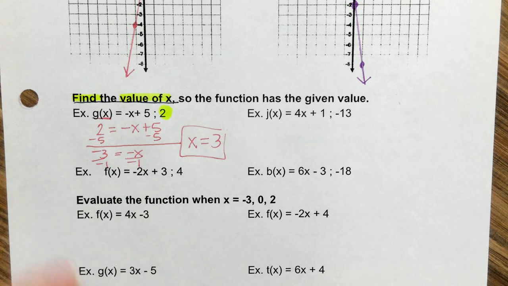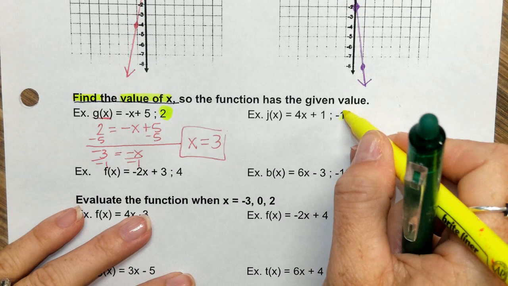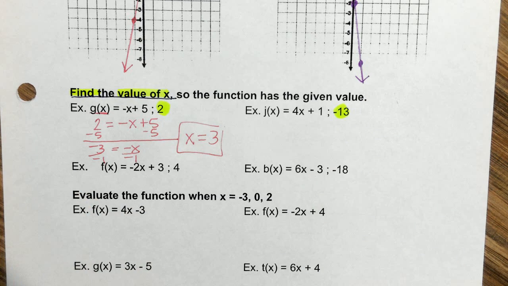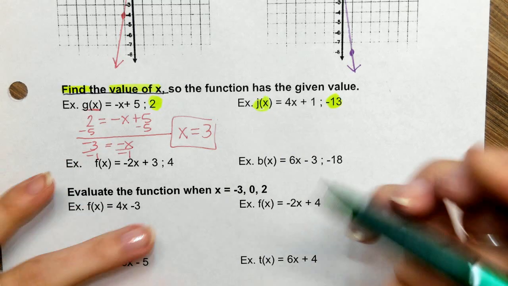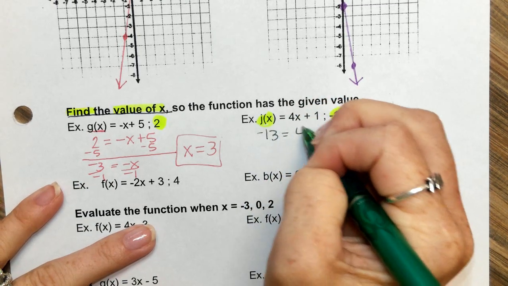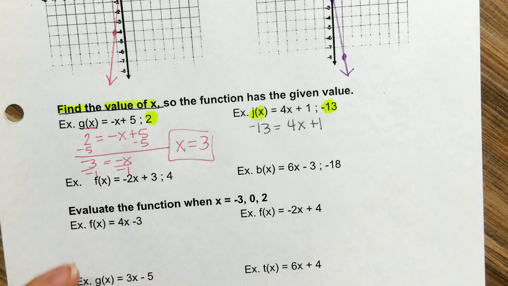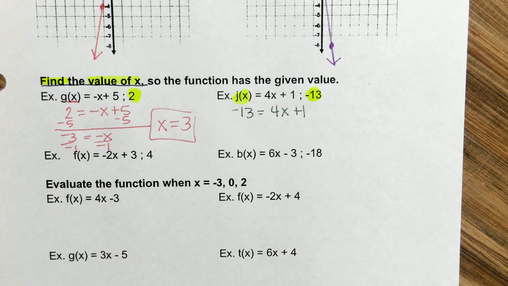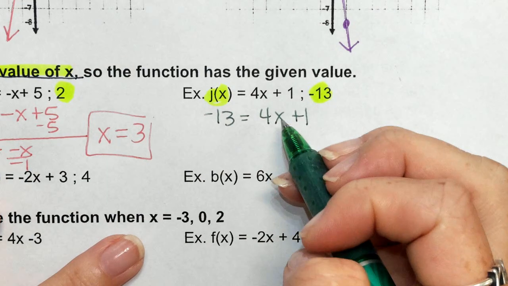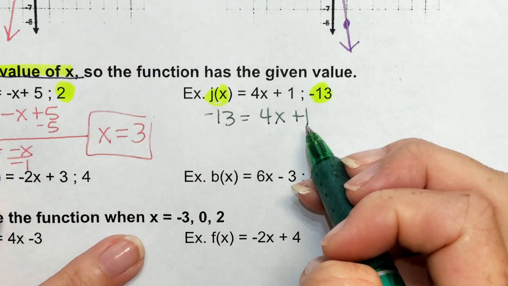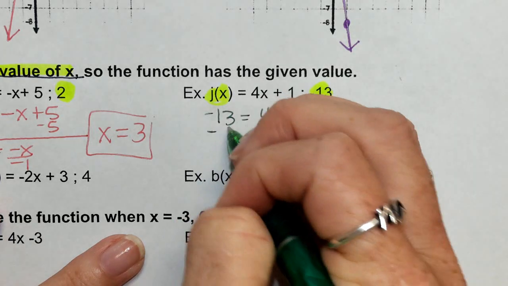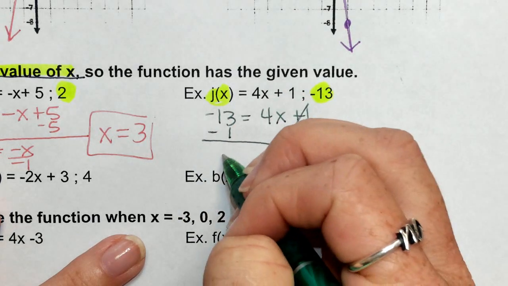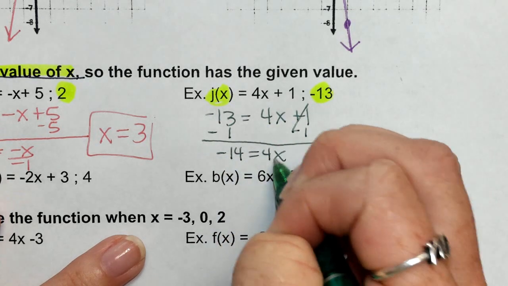All right, let's go do this one. What am I plugging in? Negative 13 for the function. So negative 13 equals 4x plus 1. All right, I want to get x by itself, so I need to get rid of the 4 and the 1. Which one's got to go first? The 1, because it's the constant, so I subtract 1. I get negative 14 equals 4x.